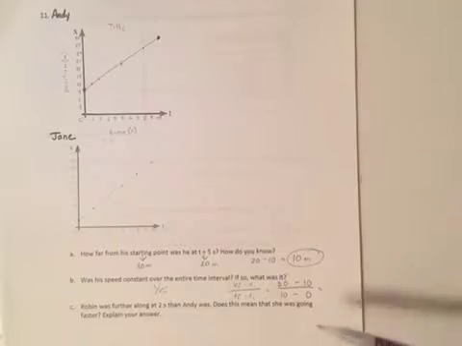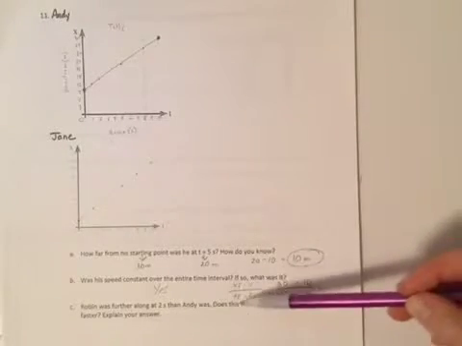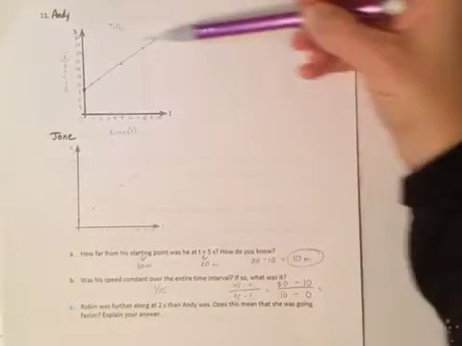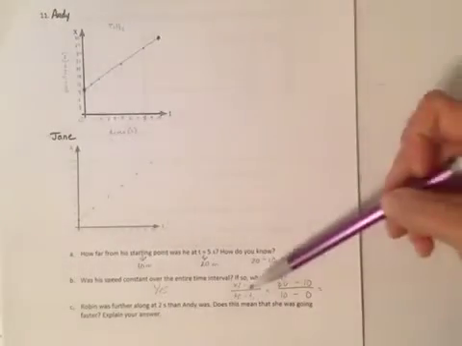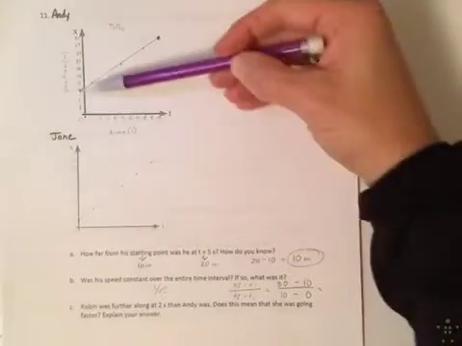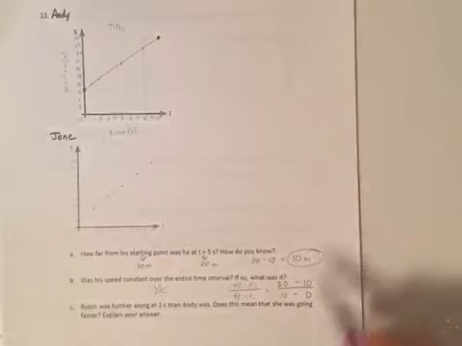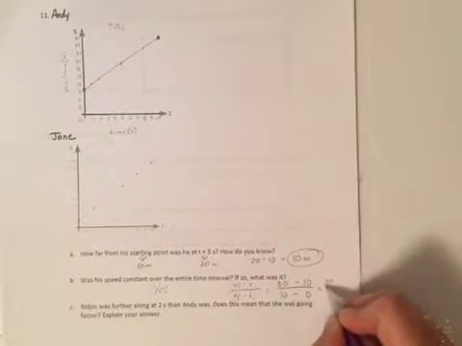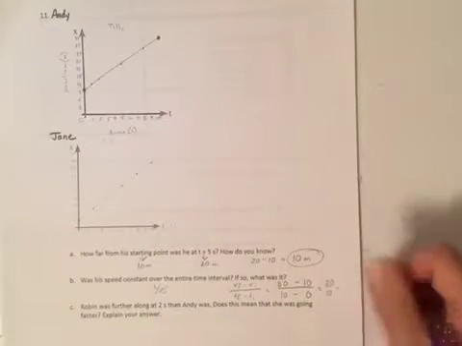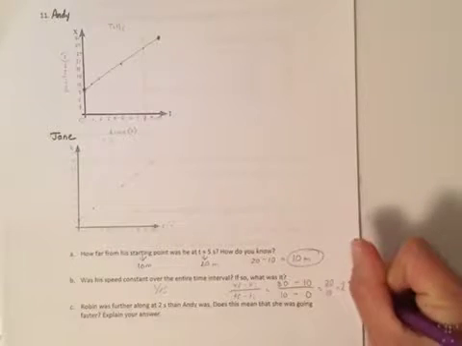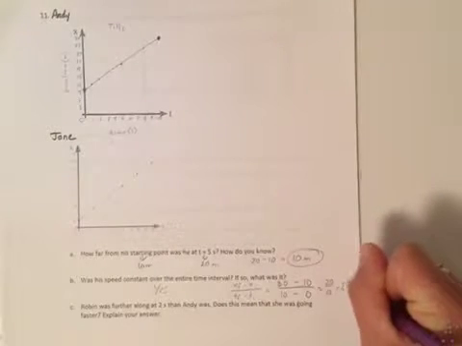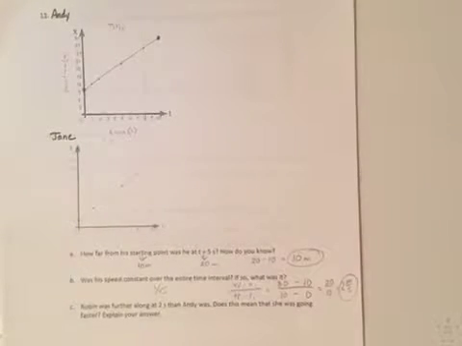Using those points, I see that at final position and final time, he was at 30 and 10. At initial position and initial time, he was at 10 and 0. So then I just subtract it, and that gives me his speed, which is in meters per second. So there we go.